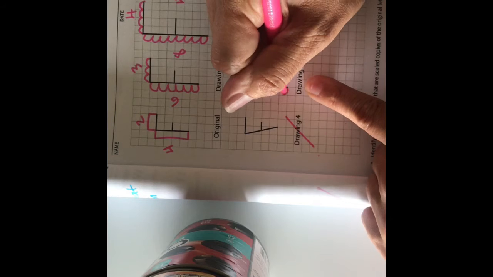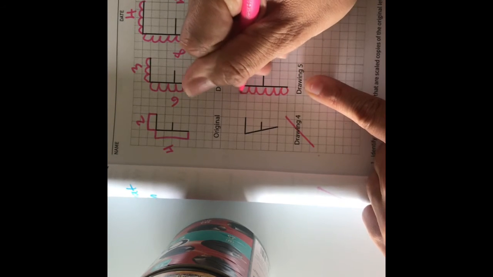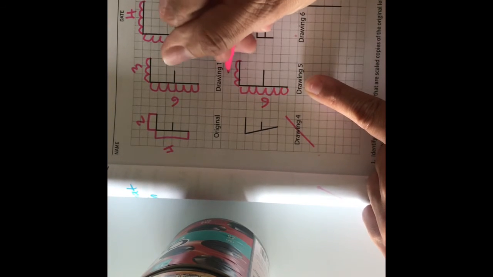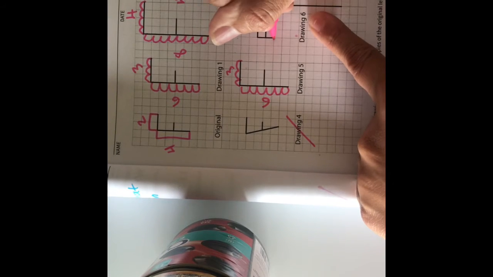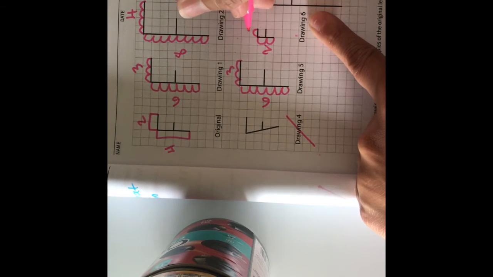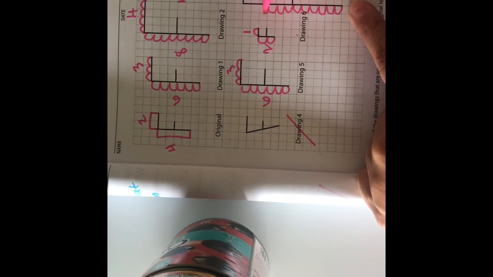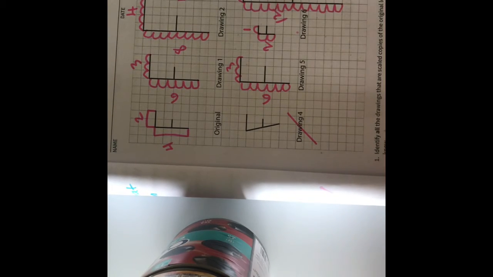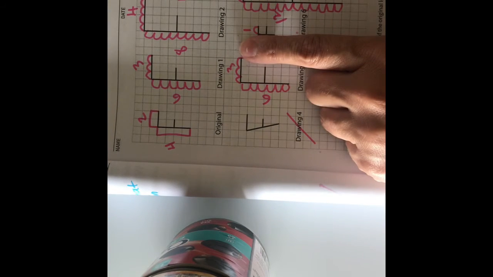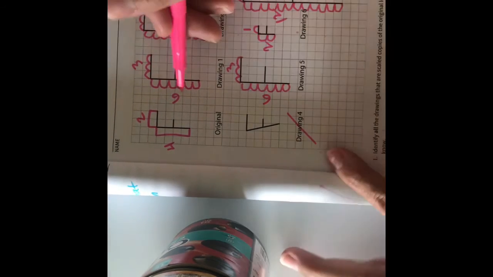Drawing 5 is 6 by 3. Drawing 6 is 2 by 1. Drawing 7 is 12 by 6. So now we have to see which ones are scaled copies and which ones are not. So let's see. Number 1. 1 is 6 by 3.